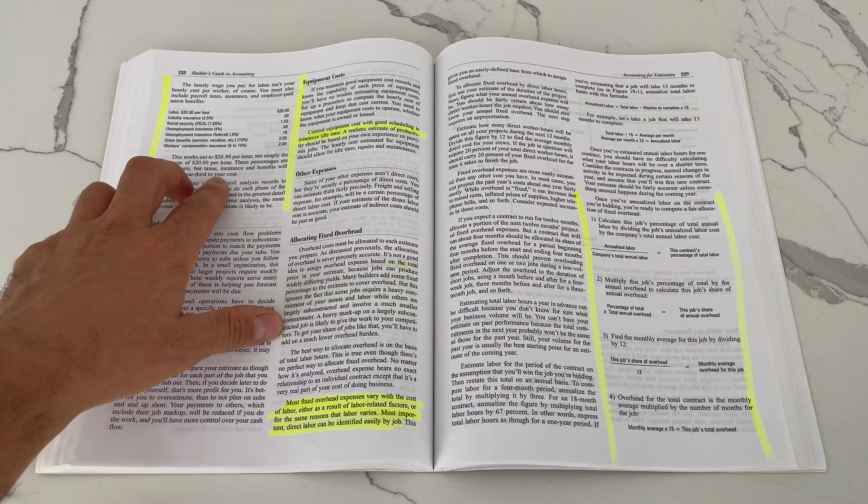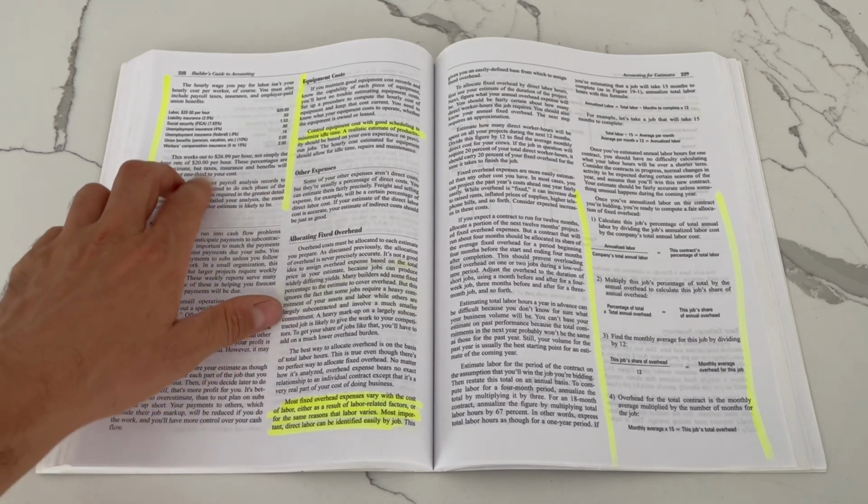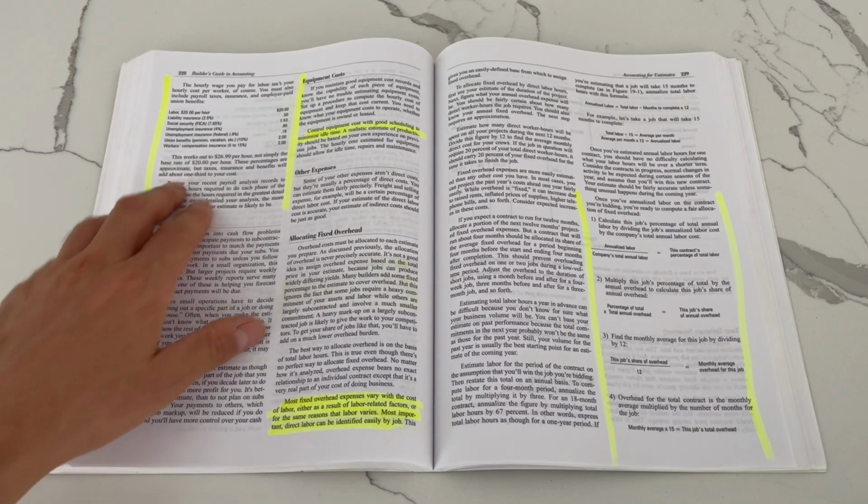Very important line right here. Will add about 1/3 to your costs. Make sure you understand that.